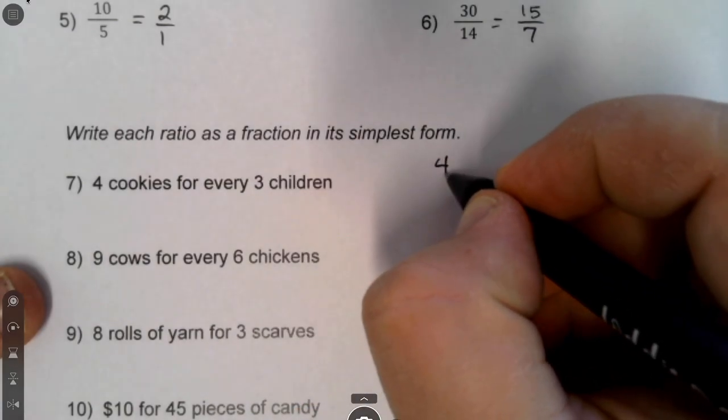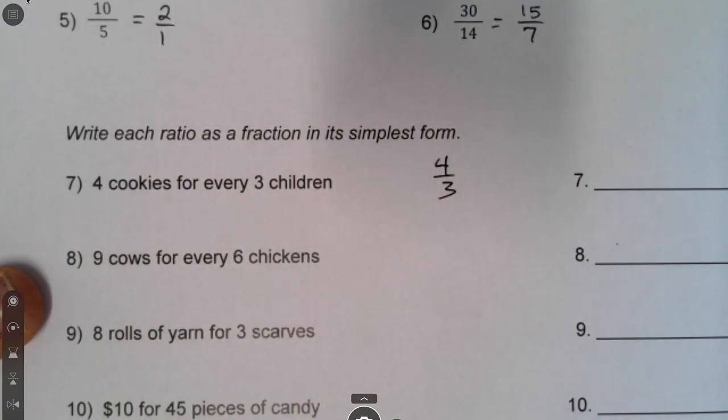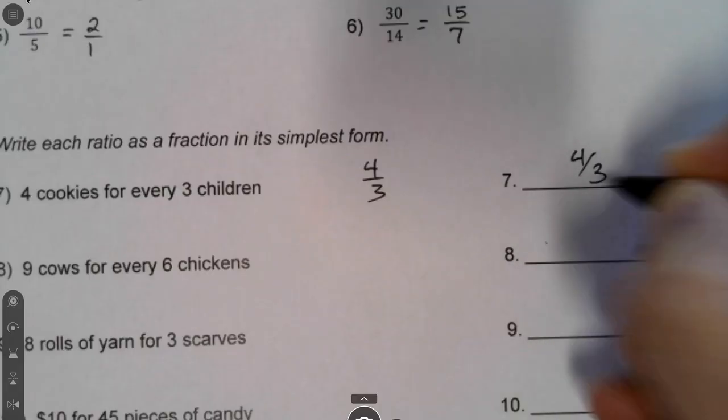Okay, so you always just put the first number on top, the second number on the bottom. So I just do 4 over 3. And that will not reduce, so that is my answer.